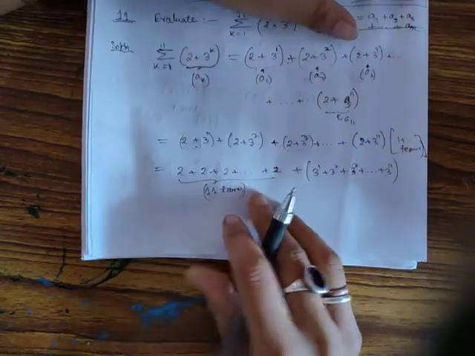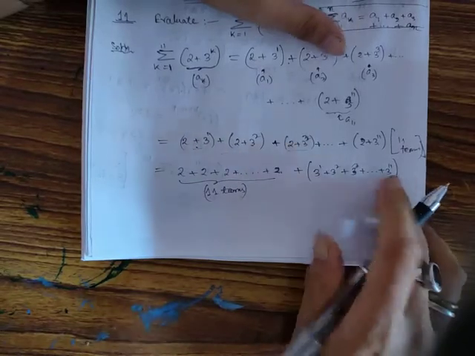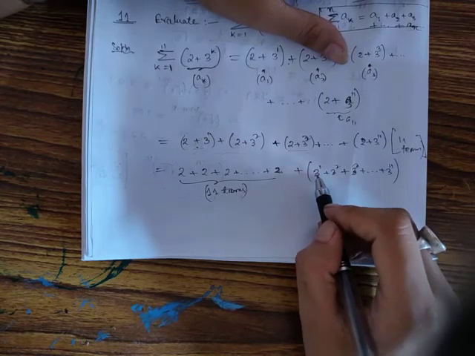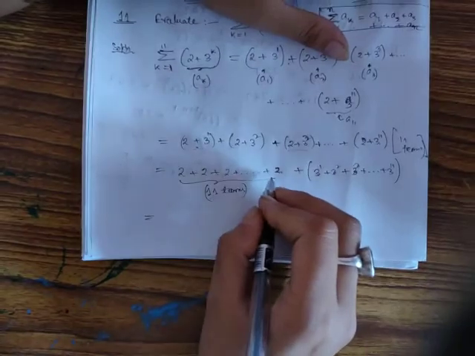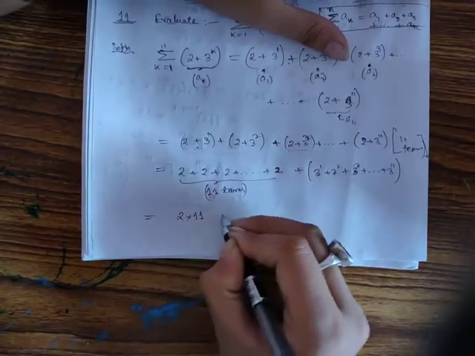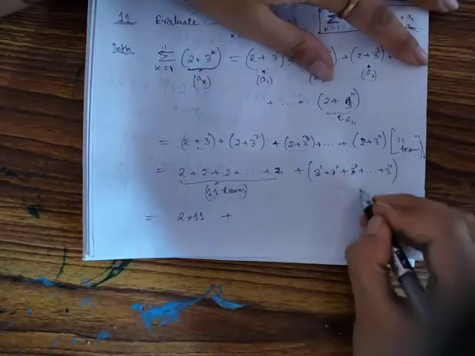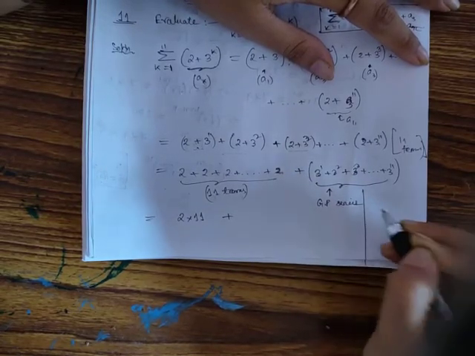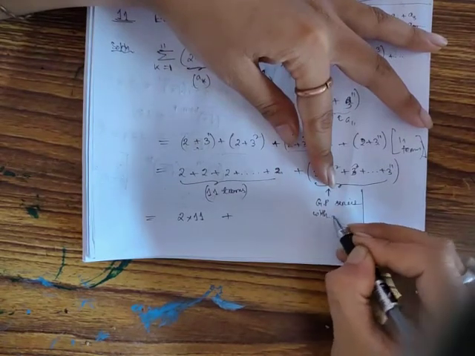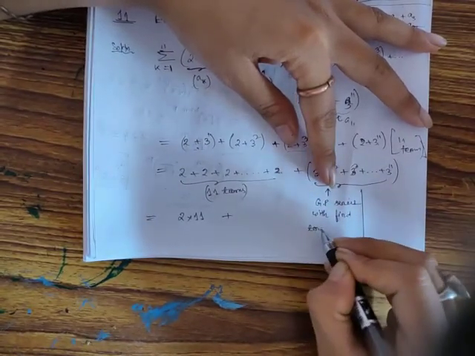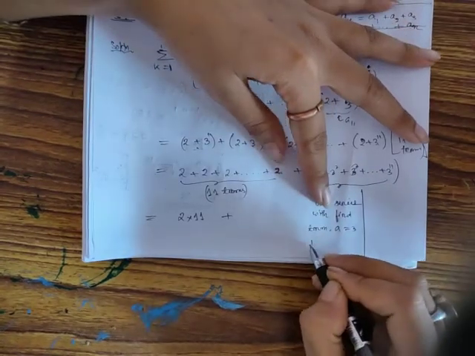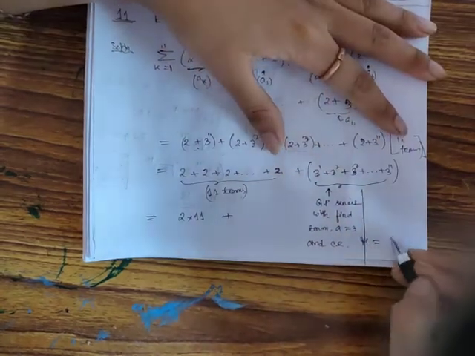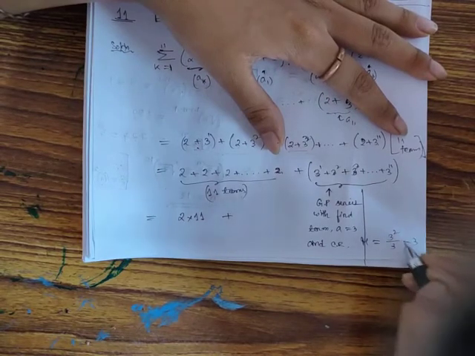Now this is our GP series: 3, 3 square, 3 cube, with first term a equal to 3 and common ratio r equal to 3 square by 3, equal to 3.